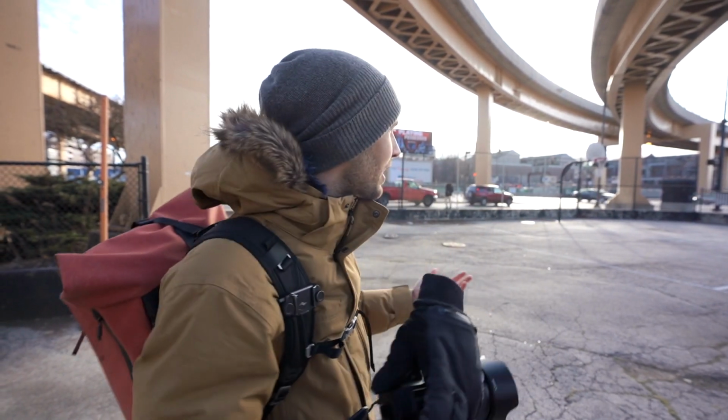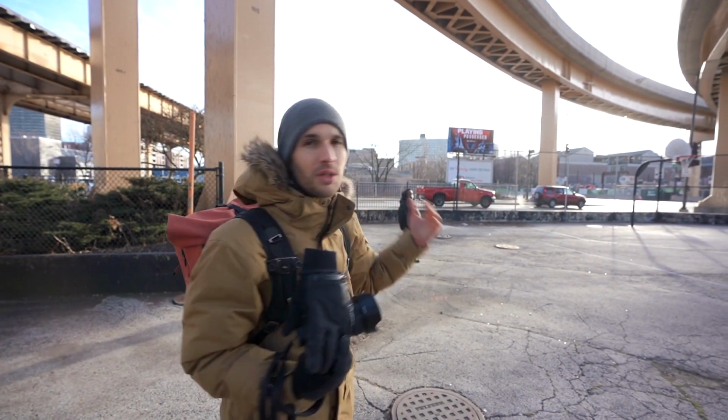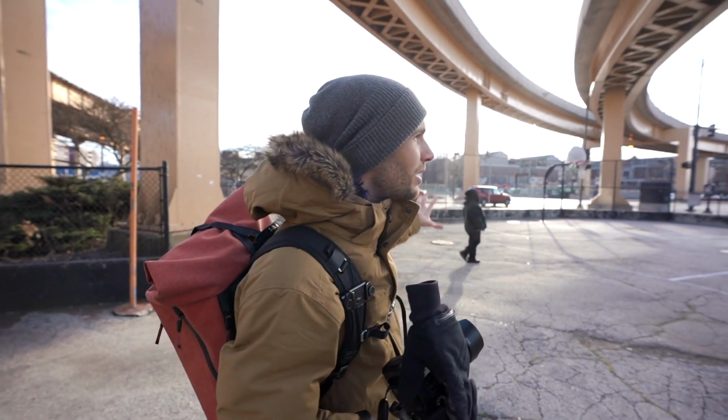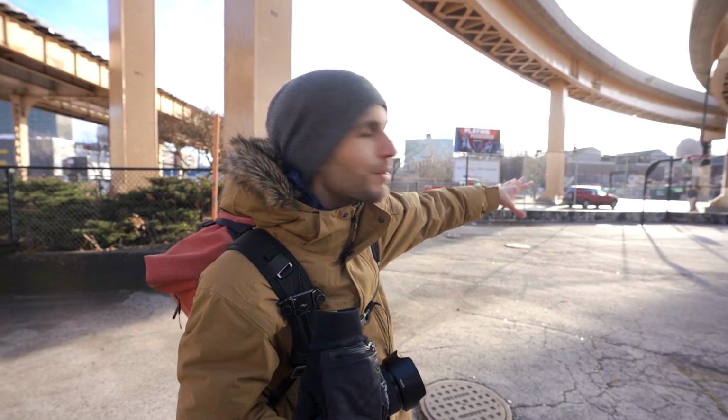Now, how would you use soft light in a condition like that? Here it would be, for example, a great way if you wanted to take portraits of a model using those leading lines, or you could actually use it also just to tell stories. But if I'm very honest, that spot is great with very harsh light, especially with those shadows.